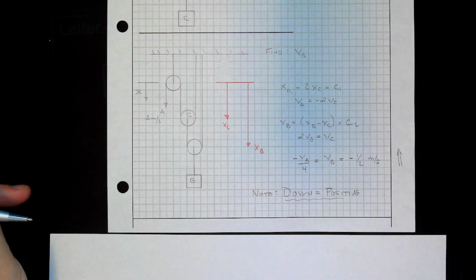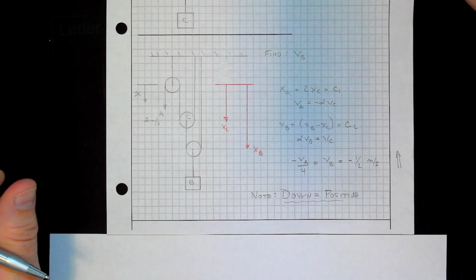So that finishes up what we're going to do on absolute motion analysis. Next video, we'll begin looking at instant centers.